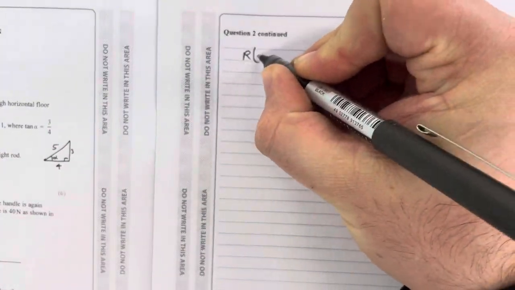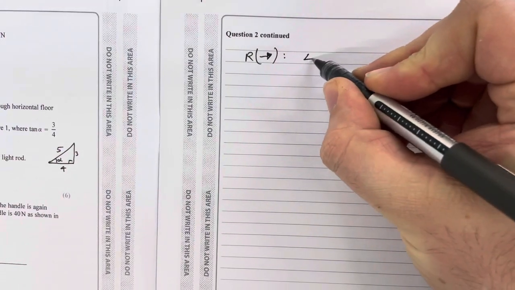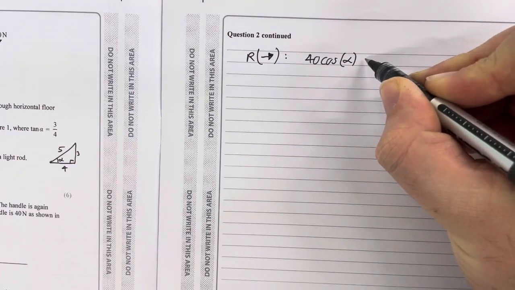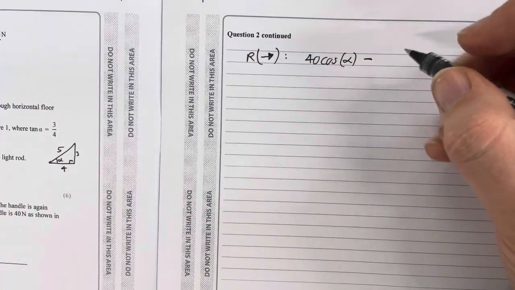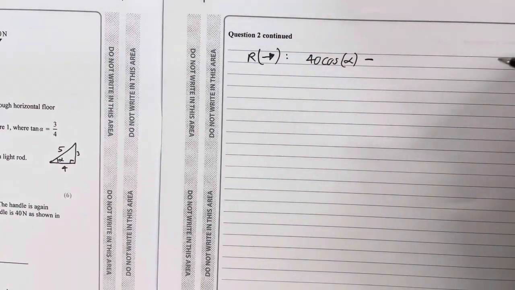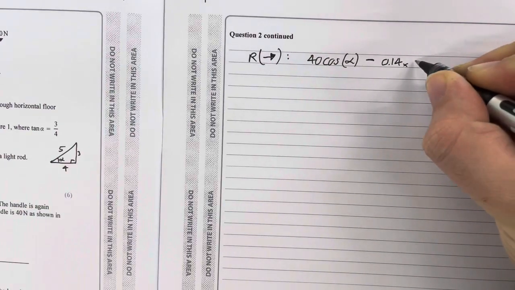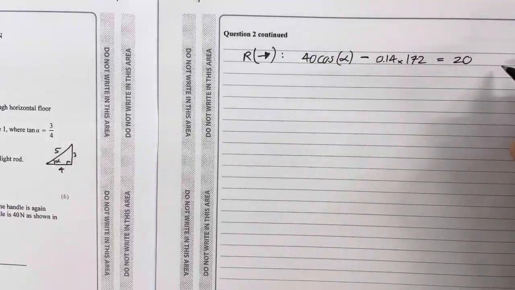Okay. So resolving horizontally now then. Forces to the right, we've got 40 times the cosine of alpha. That's going to be in the positive direction. In the negative direction, we've got the friction, which is mu R because it's in motion, so friction is at its maximum. So it's 0.14 times the 172 that we just got. And that needs to equal the mass of the block times this unknown acceleration.